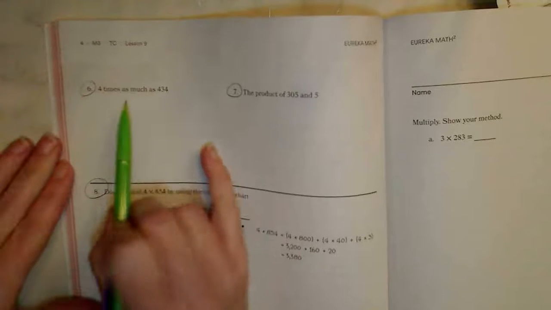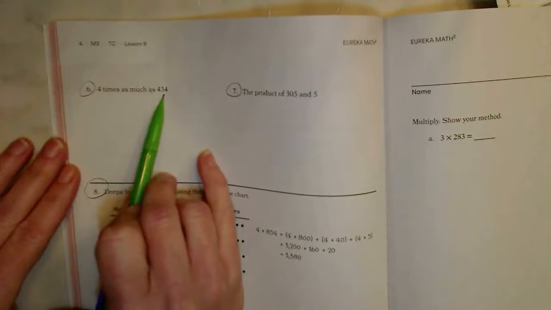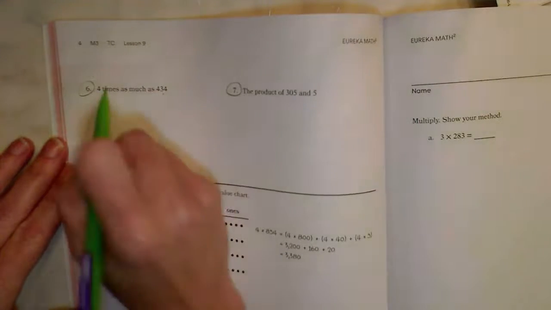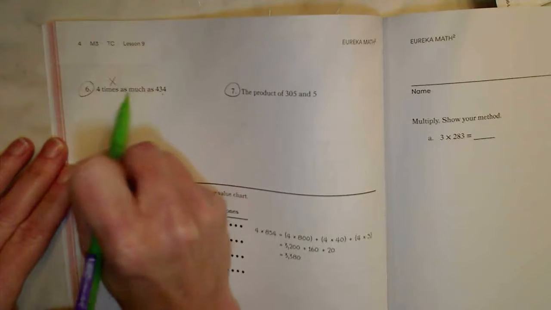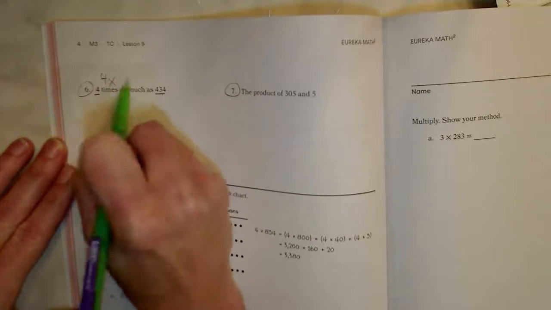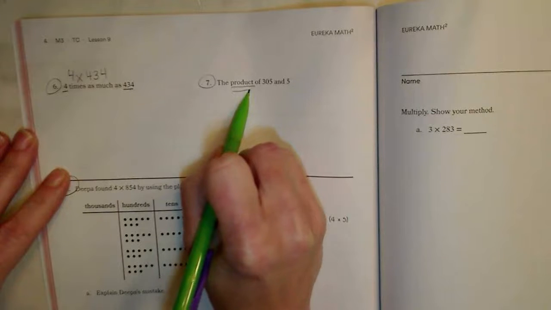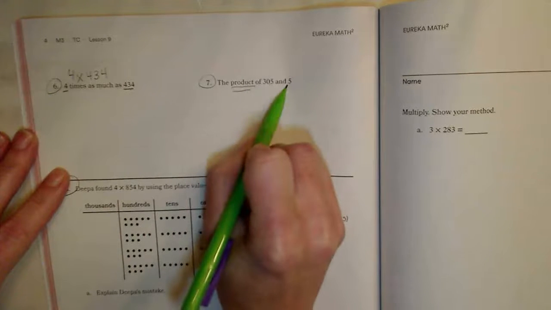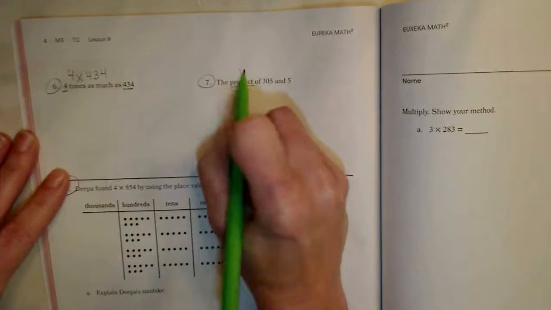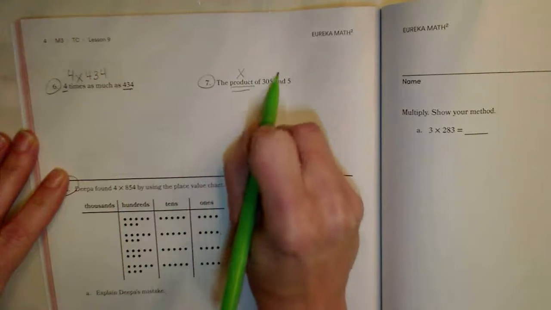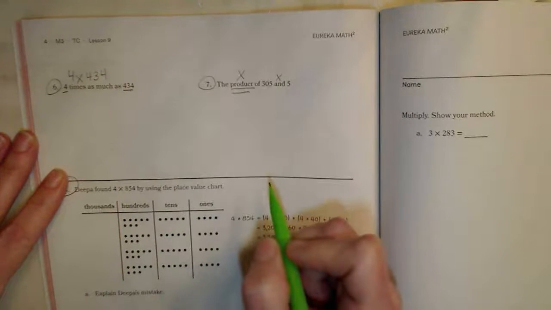I do want to point out these word form. 4 times as much as 434. All that means is times as much as this number. So it's still going to be 4 times 434. It's just in word form. And then this one, some of this stumped you last week. The product of 305 and 5 means I'm multiplying 305 times 5, right?